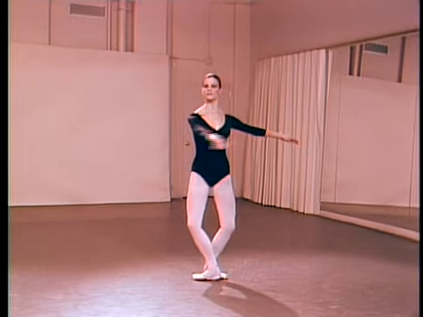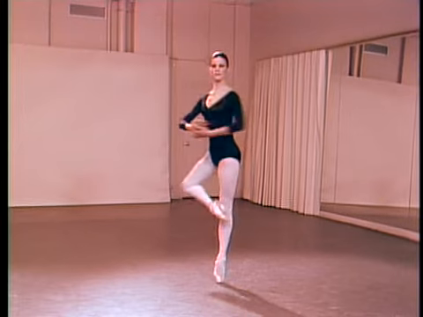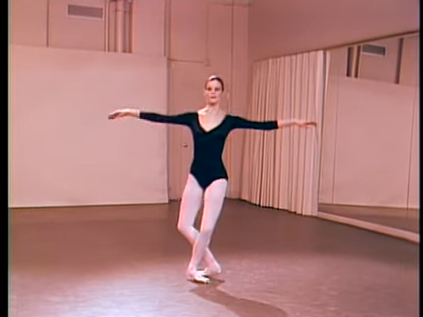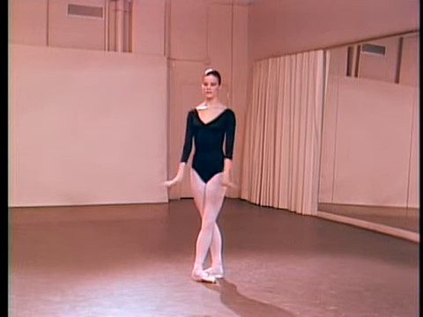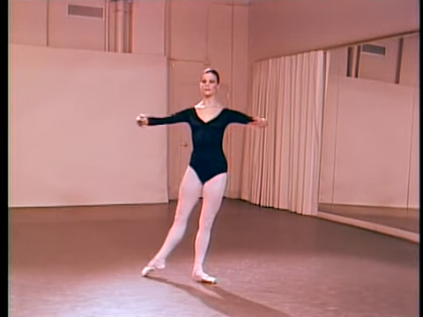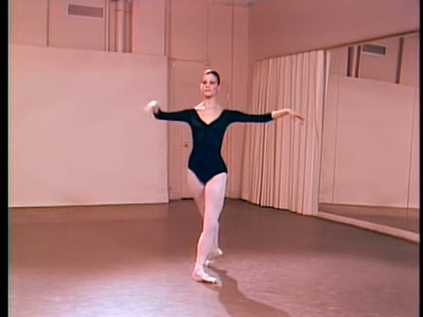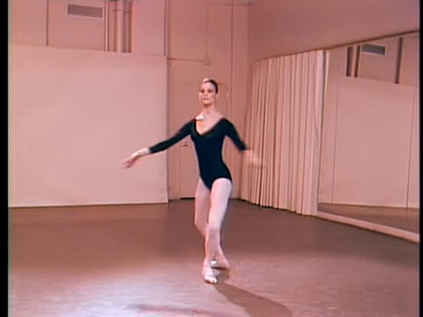Pirouette en dehors from fifth. Pirouette en dehors from fourth.